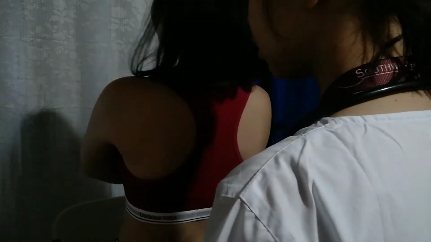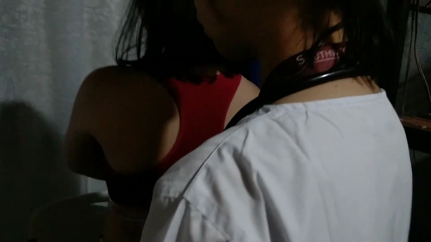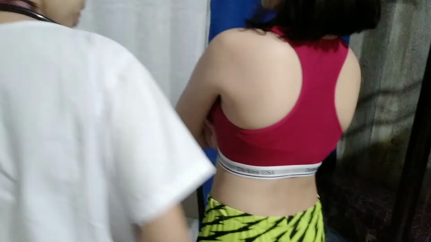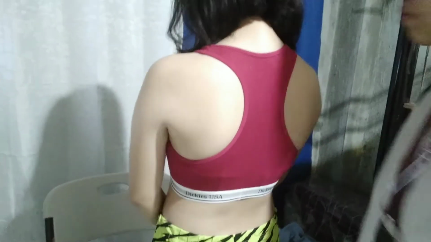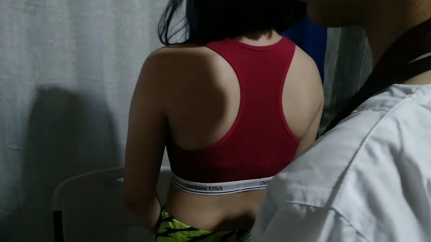So can you please stand up? Okay. So I am going to observe the three normal curvatures, which are the cervical, thoracic, and lumbar. So the spine is normally aligned.